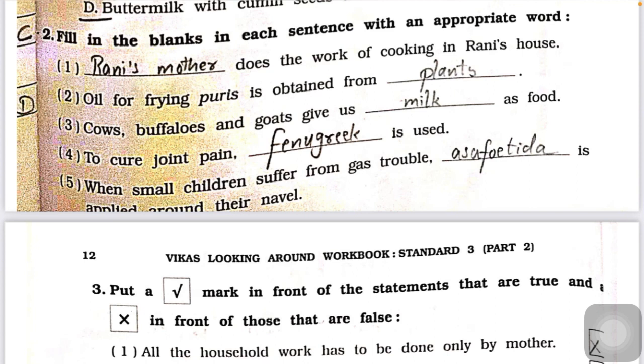Now, when small children suffer from gas trouble, asafoetida is applied around their navel. Navel means जो पेट होता है ना, उसके छोटे से वहाँ पे हम क्या यूज करते हैं? Asafoetida. Asafoetida means हींग जिसे हम कहते हैं ना, that is asafoetida.